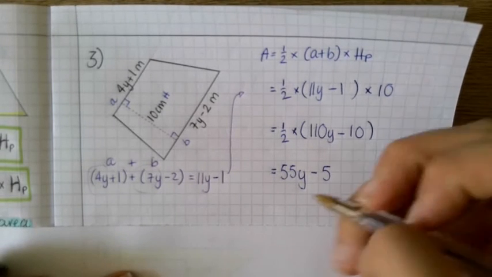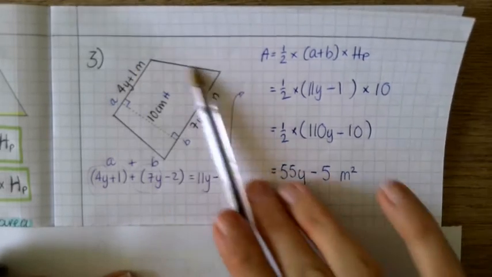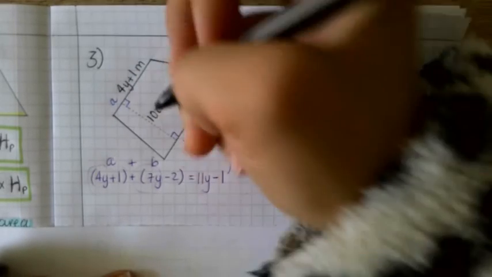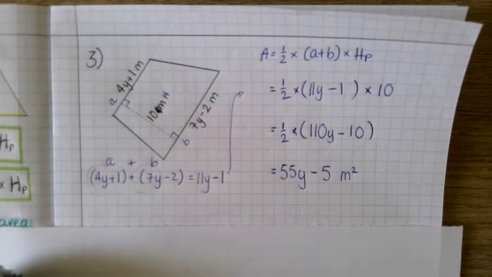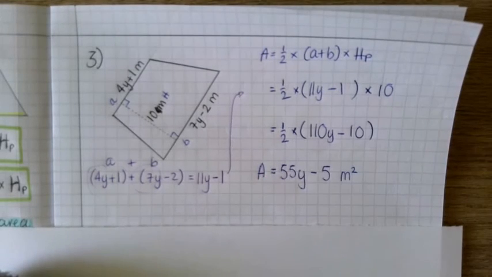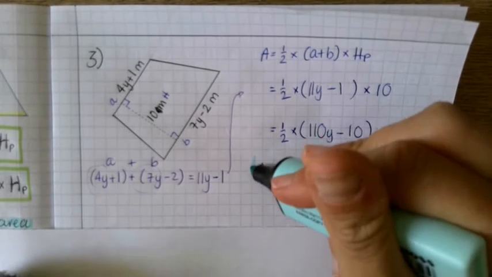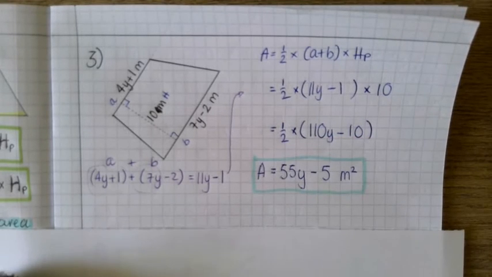So all of this is going to be in meters squared because that's the length being given to me, although this one is centimetres, which I'm going to get rid of. And that's my final answer. So the area of this trapezium, written algebraically, is 55y take away 5 meters squared. Okay?